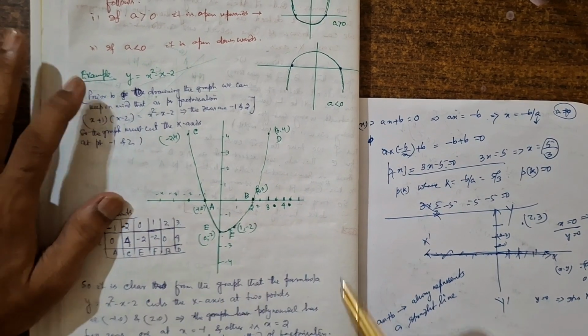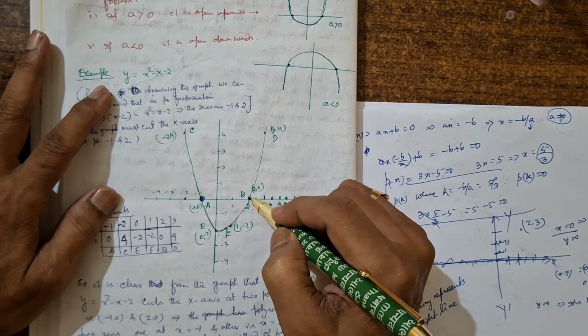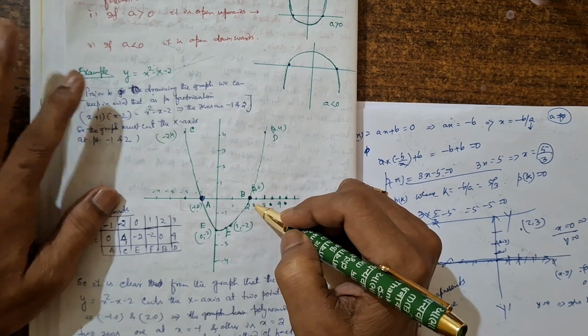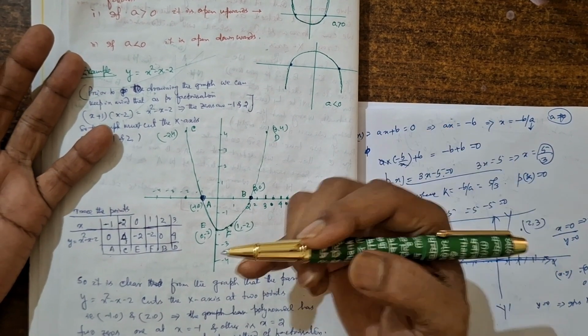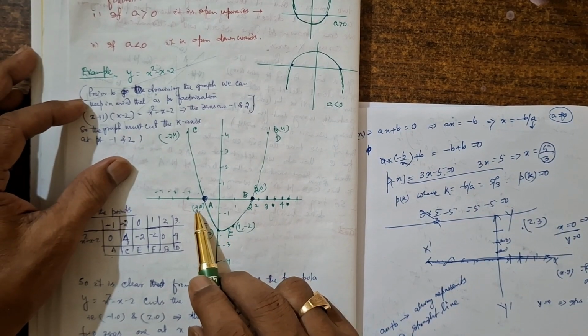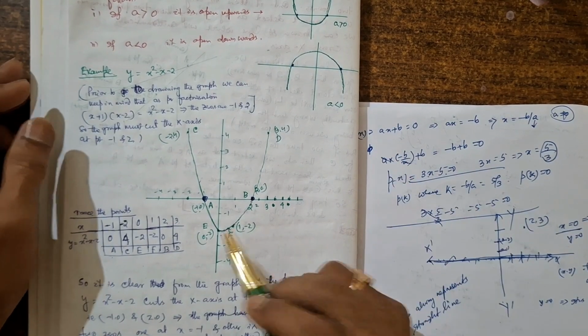x-axis at 2 points. It cuts the x-axis at this point once and at this point another time. It is 2. Wherever it crosses the x-axis, that is the zero of the polynomial, the x coordinate. So it is the x coordinate minus 1. So minus 1 is a zero. It is 2. 2 is a zero of this polynomial.